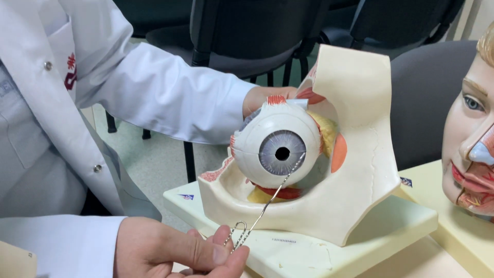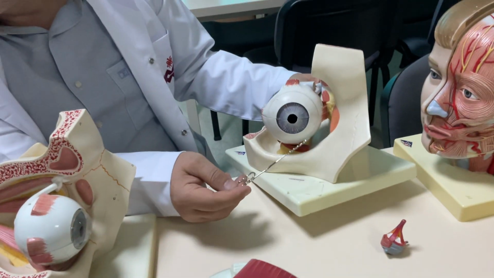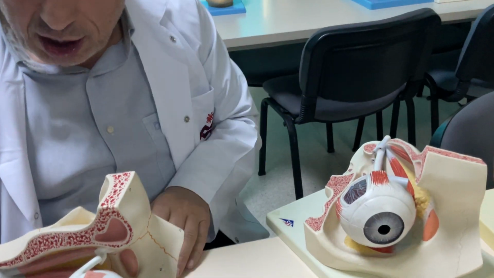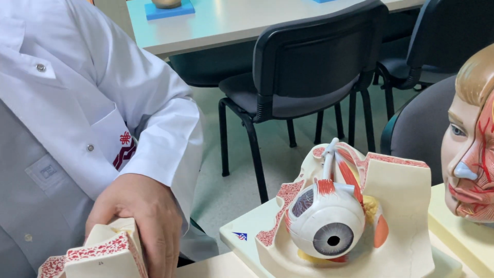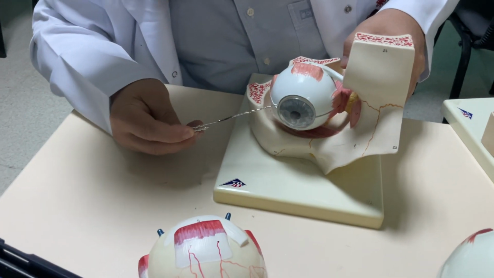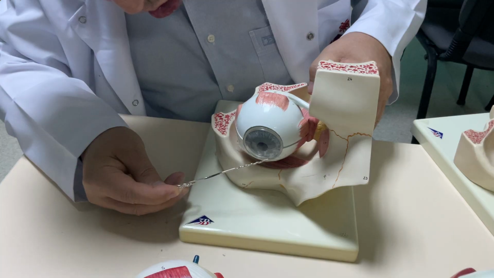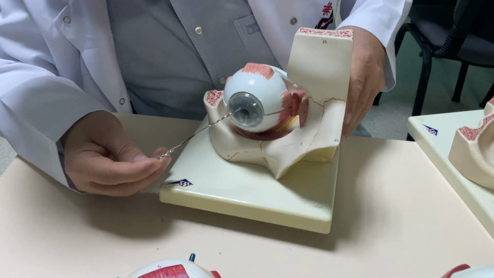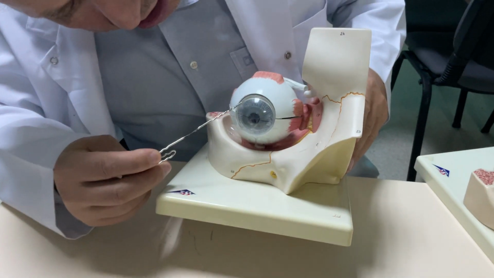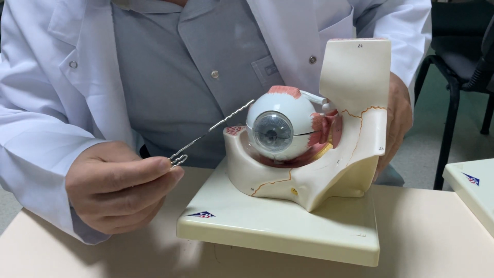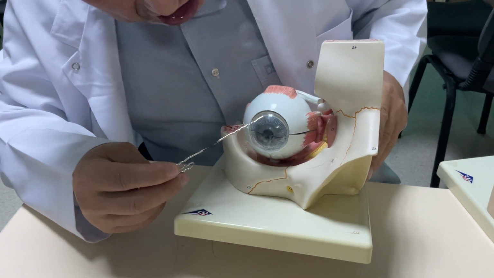Unfortunately, the cornea is missing here, but I have the cornea here. This is the cornea. The cornea covers the iris and the pupil.